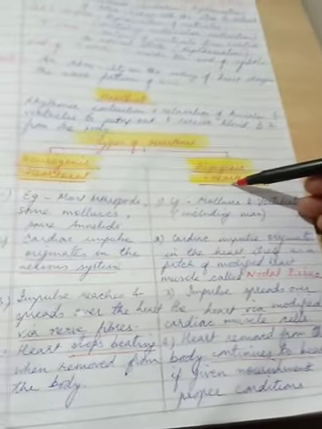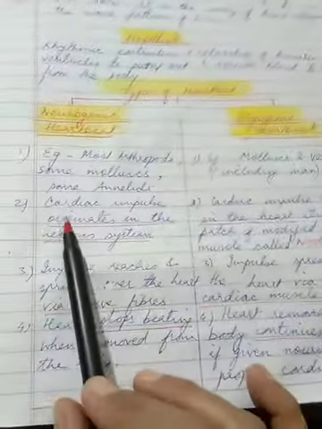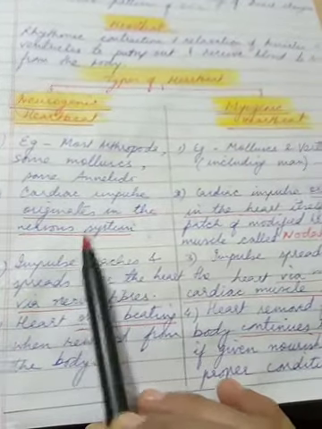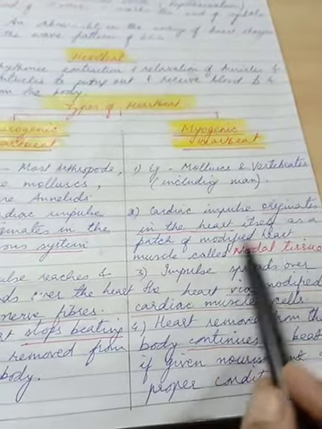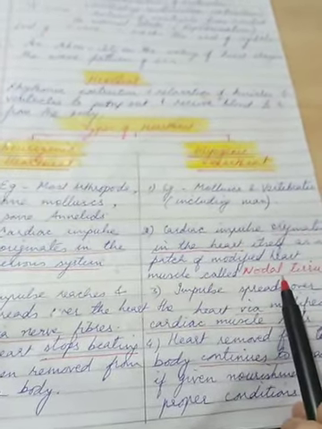Sometimes the heart is removed from the body in various surgeries for patients. So let us see the differences. The first one is, in neurogenic, the cardiac impulse originates in the nervous system. Here, in myogenic, the cardiac impulse originates in the heart itself as a patch of modified heart muscle called nodal tissue.